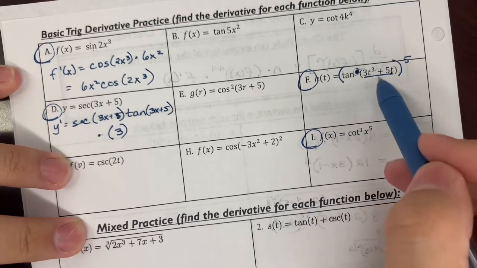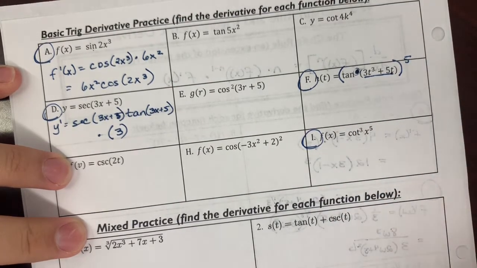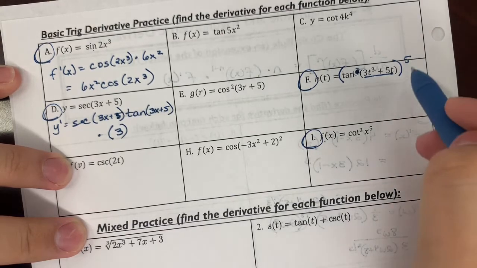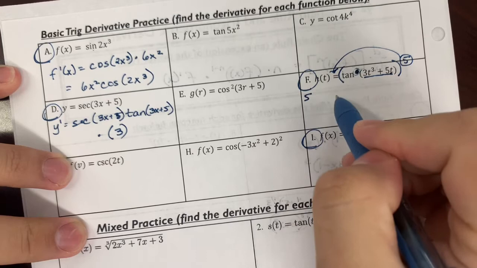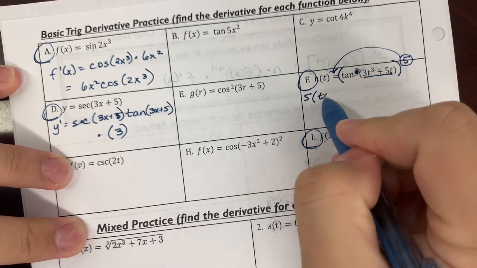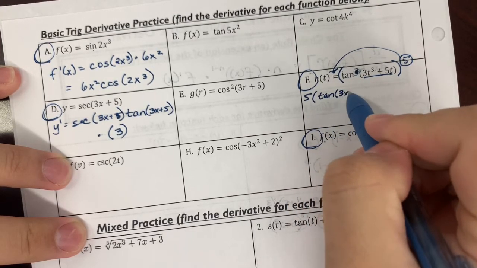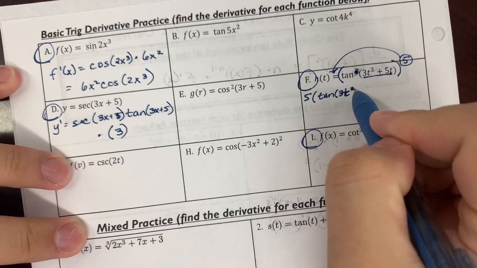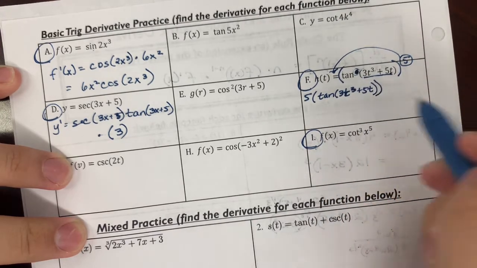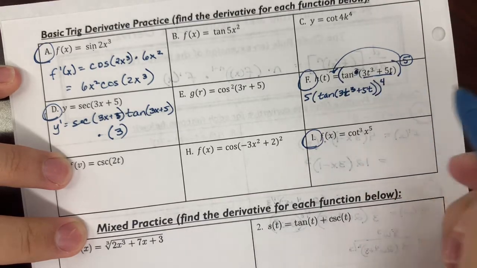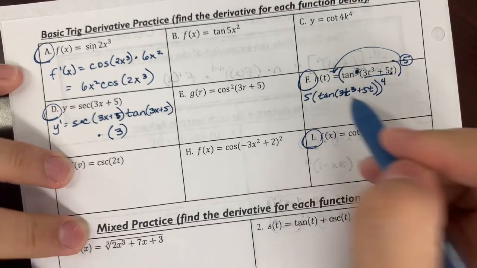So in a situation like this, it would make sense to just go ahead and do the chain rule we learned from earlier, where we get the power, we bring it to the front, so that's 5, rewrite the inside, tangent of 3t cubed plus 5t, subtract 1 from the exponent, and then multiply it by the derivative of just the inside.